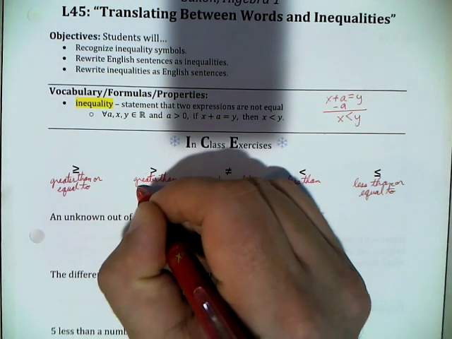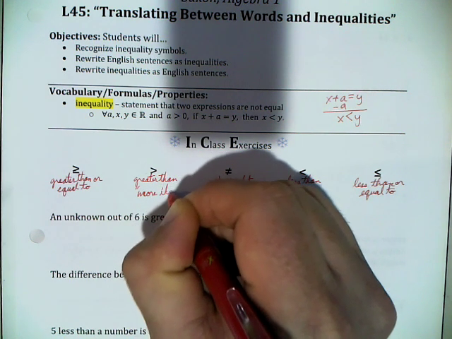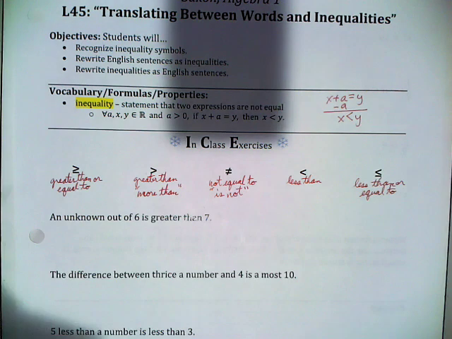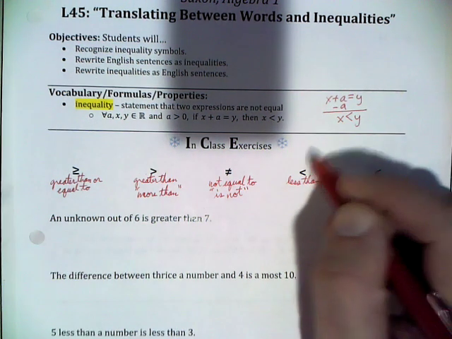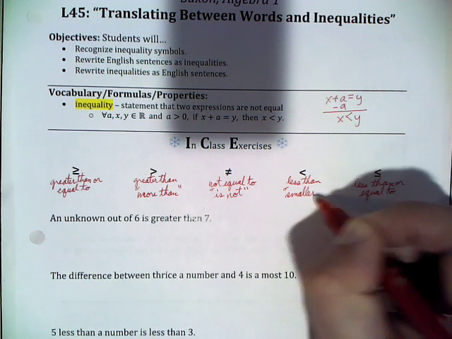Greater than can also be expressed in other terms like more than, taller than, bigger than. All those kinds of terms can express greater than. Less than, likewise, could be smaller than, shorter than, younger than.